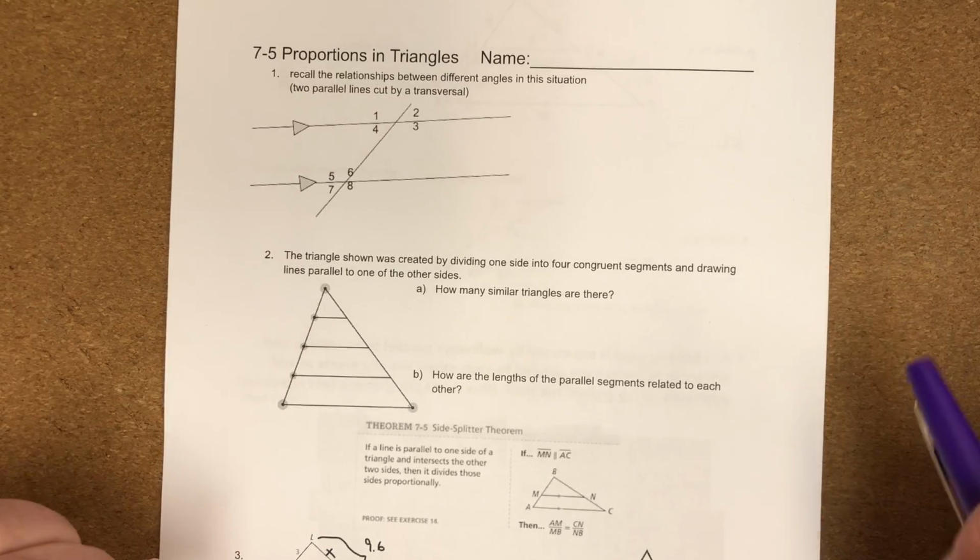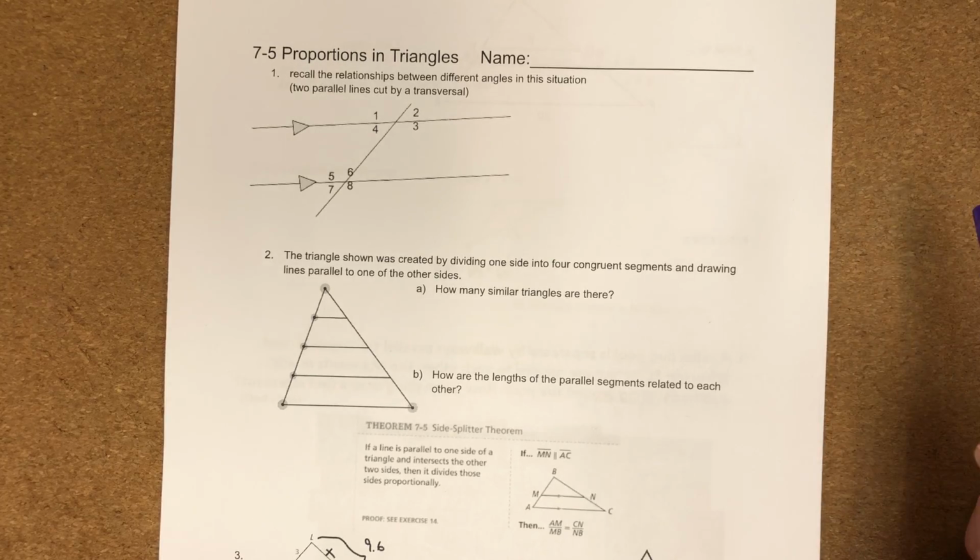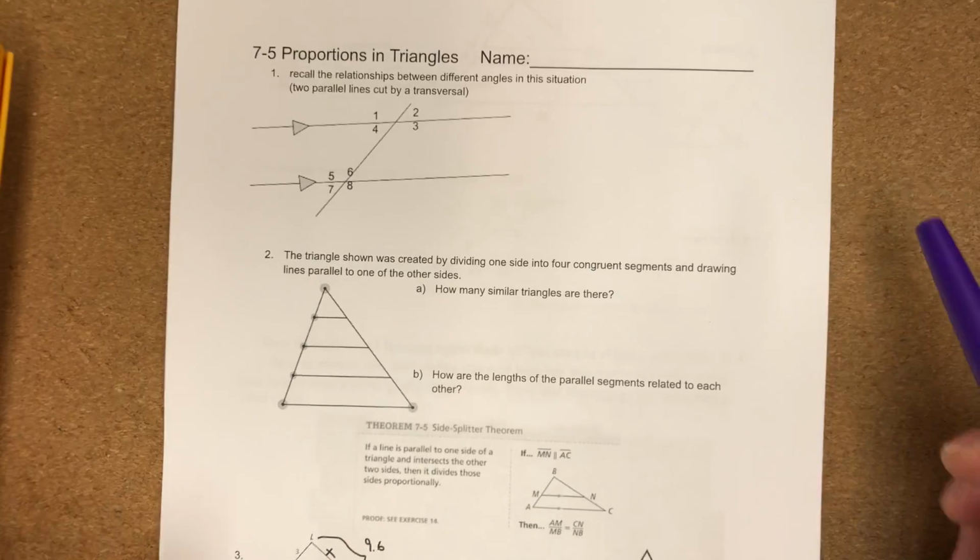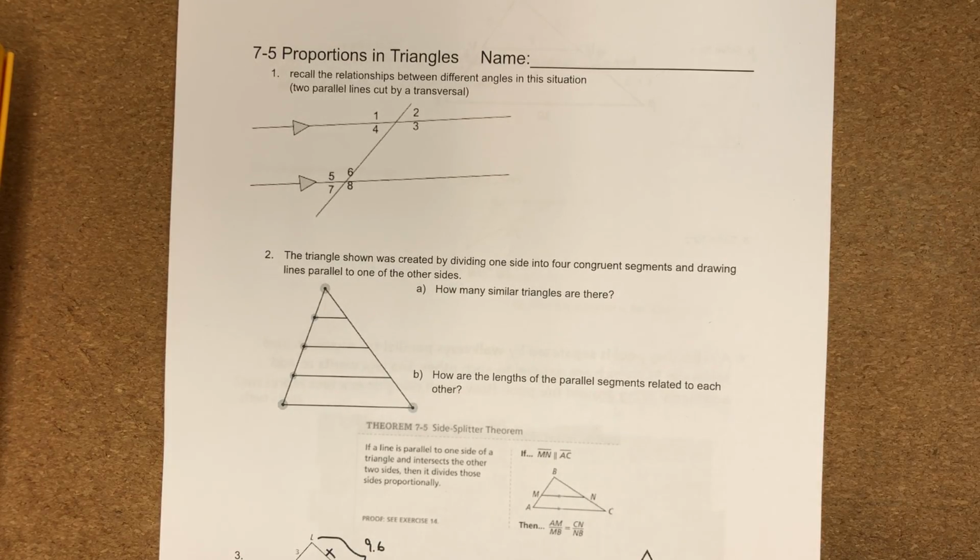Today we're doing chapter 7.5, Proportions in Triangles. You'll need a trusty calculator for this. So here we go. This is my rough draft, so I might have to do some edits along the way. I see there's a problem in number 1, that's why I'm saying this at the beginning.